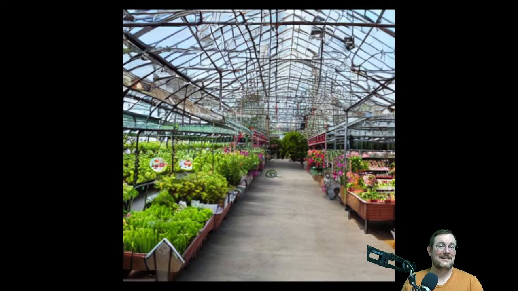And yeah, it gets the basic idea of a greenhouse, and it looks like one of our stores. I mean, this could easily be our Belpre Market. You kind of have to squint and maybe cover one eye, but yeah, it's close. It's in the ballpark. And again, this is completely AI generated.